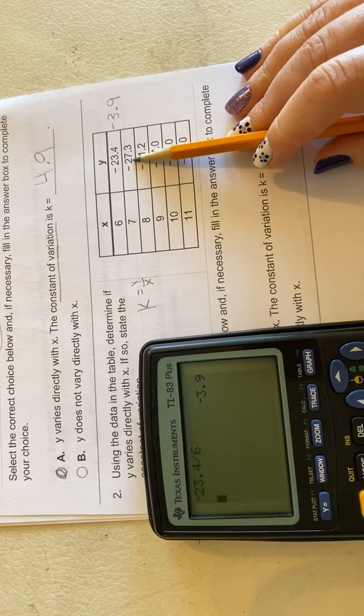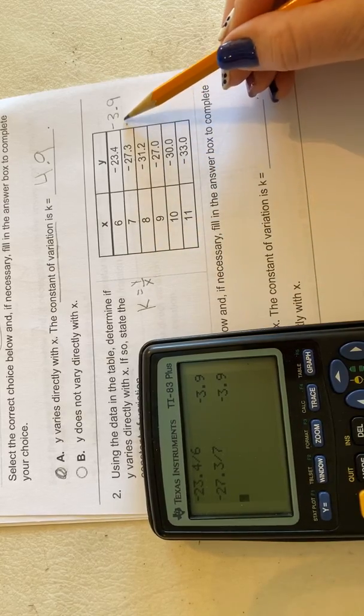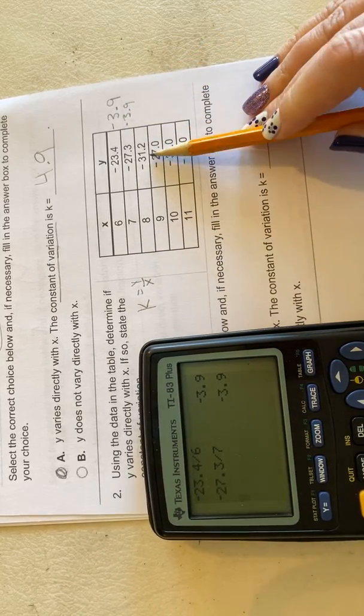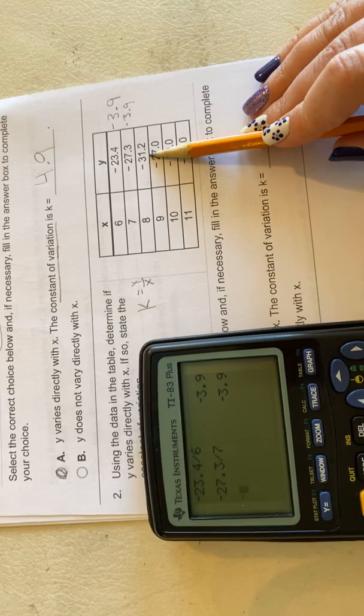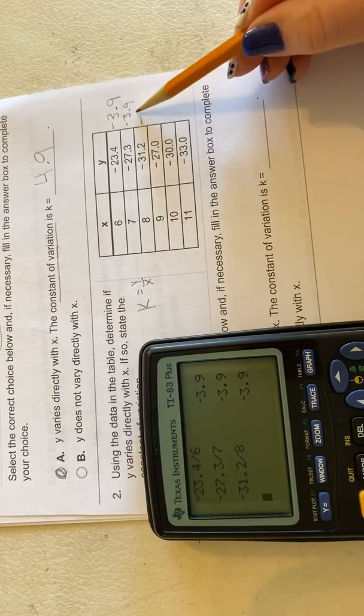So let's do this one. Negative 27.3 divided by 7, and I get negative 3.9. Looking hopeful. Negative 31.2 divided by 8, negative 3.9.